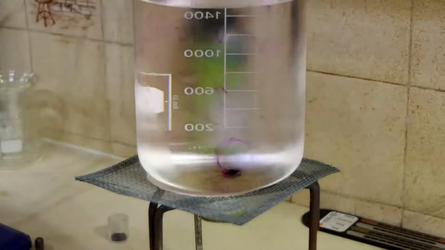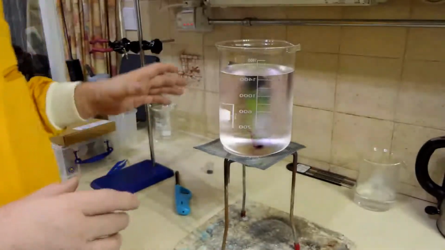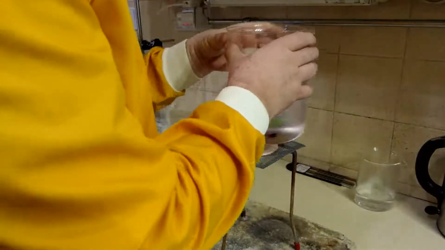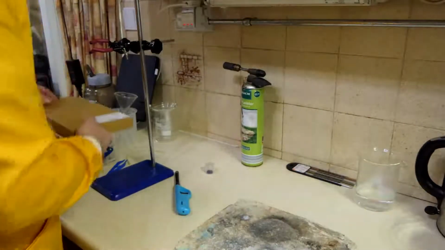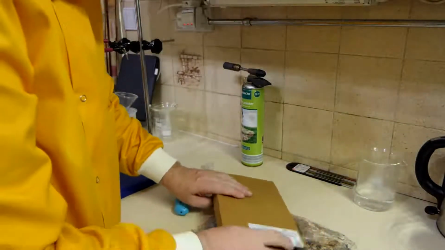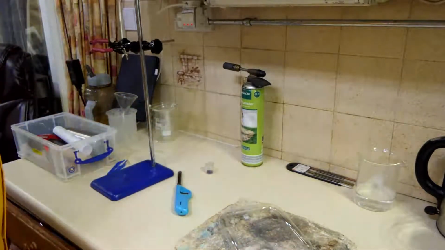Well, this isn't really as good a way of trying to show this. So I've got a better experiment I want to do to try and show this. So I'm just going to put that down out of the way. And we're going to try and look at a slightly better version of this experiment. And with this experiment, we're going to have a look at a tube.